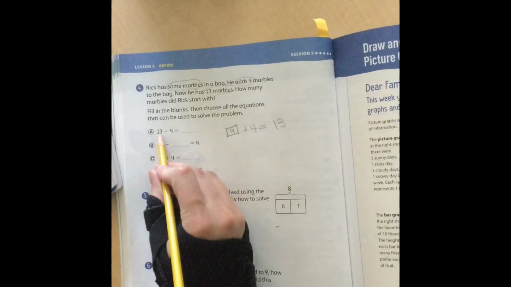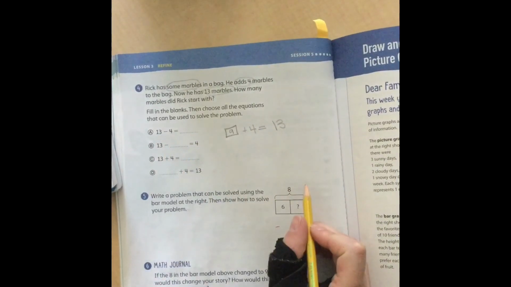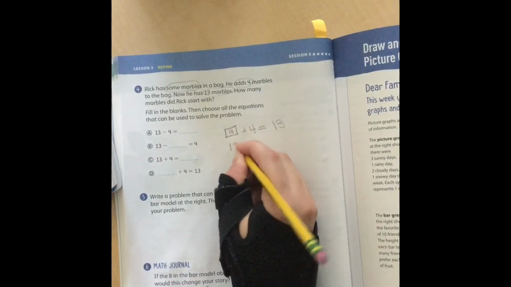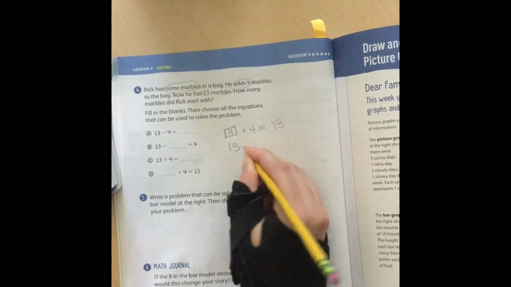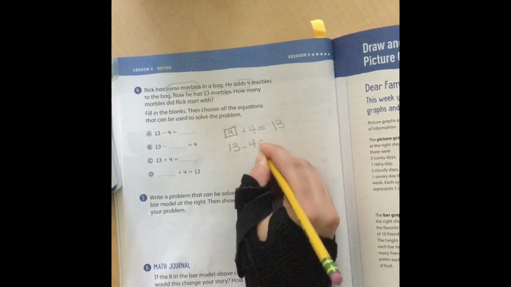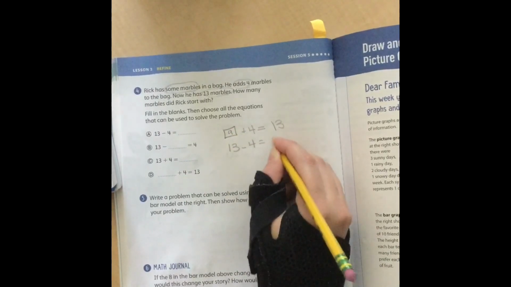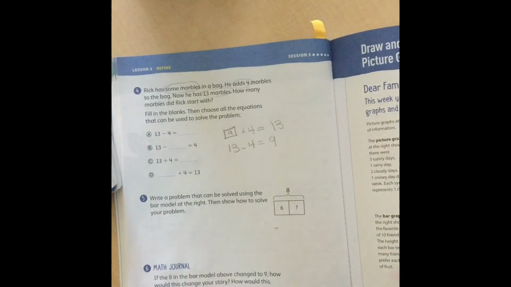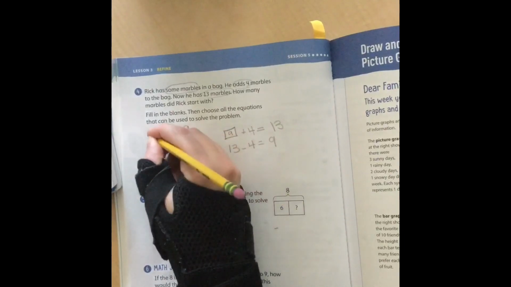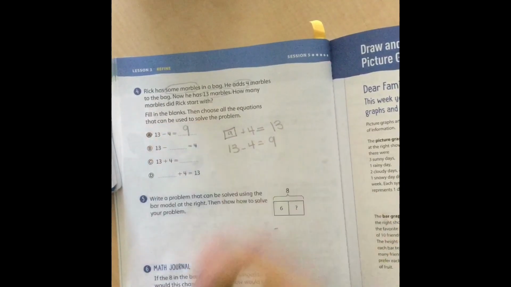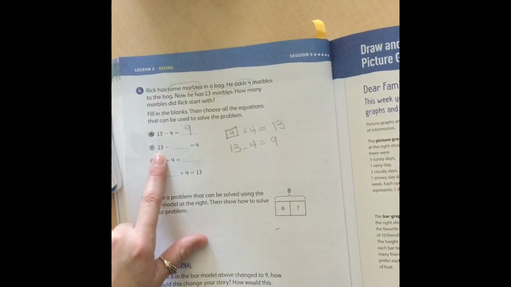Can I do 13 minus 4 equals 9? Let's try it. 13 minus 4 equals, if we use the same 3 numbers, does it work, friends? Yes, it does. So I'm going to write 9 and fill that one in because it works. Okay, what about this one?